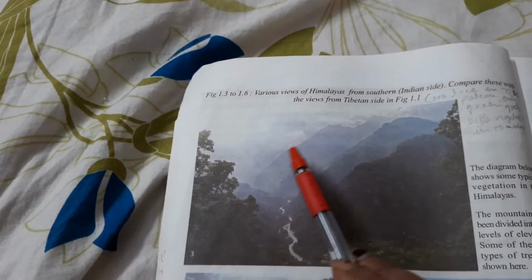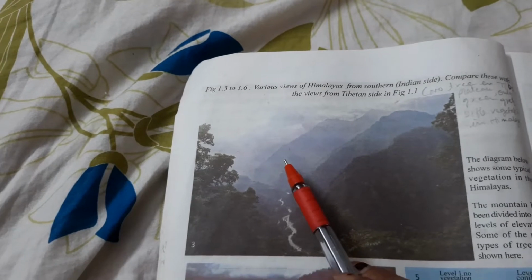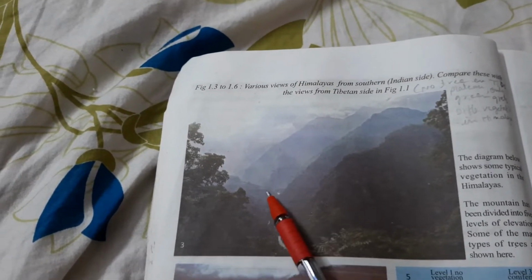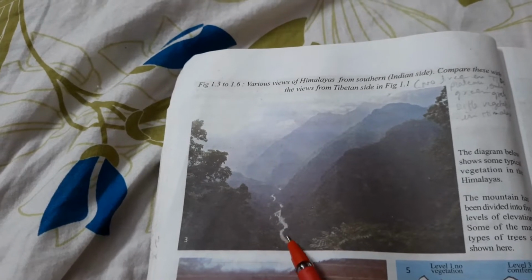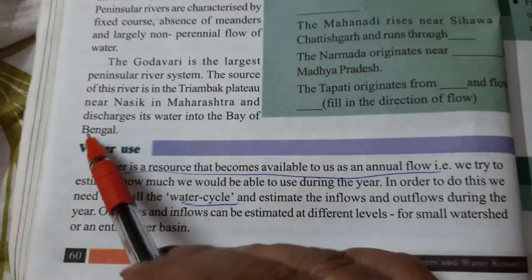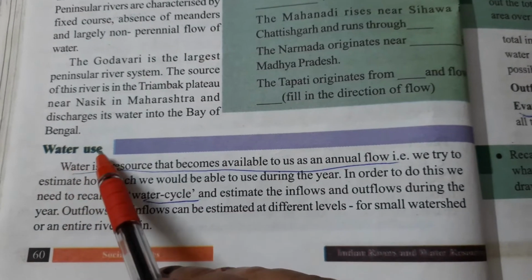These valleys are all made by the rivers which originate from the Himalayan ranges, and they have a very high speed, so they cut soil and rocks on their way, making their path. So is it clear? Now we have another topic, water use.